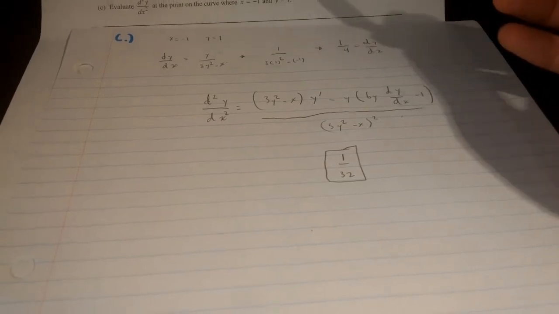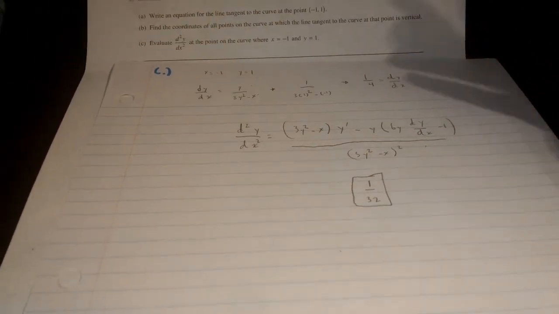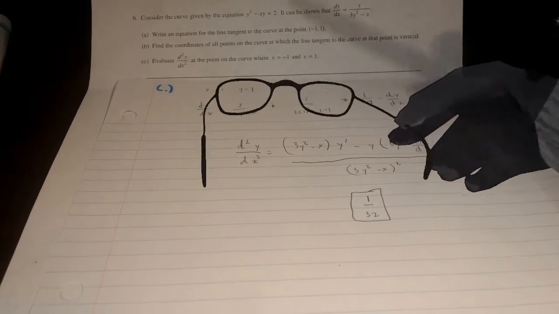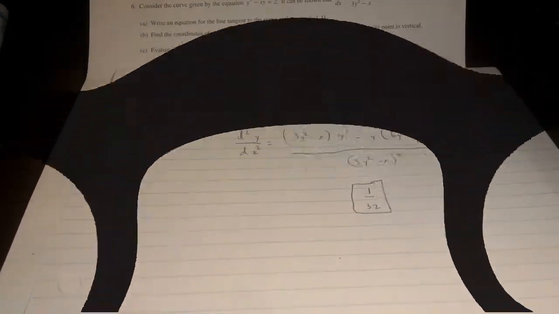In fact, this problem 6, basically the slope fields, like Mr. Farrar said, it's a gimme. It's a really basic and easy problem. And good luck.